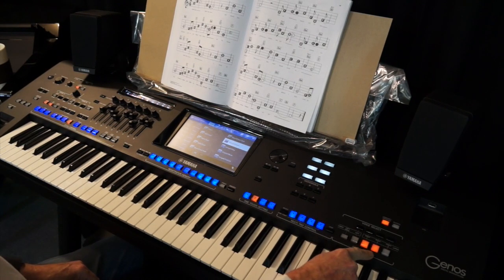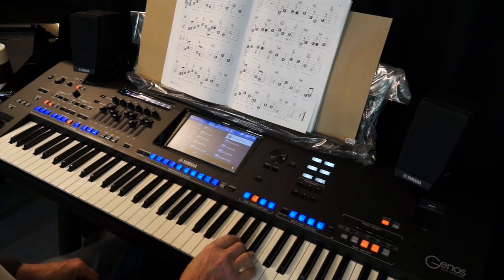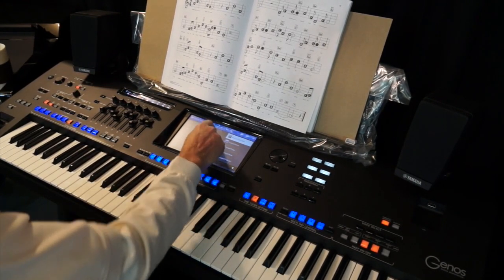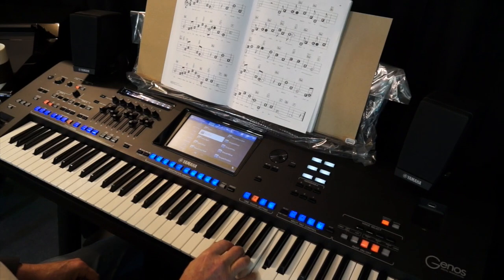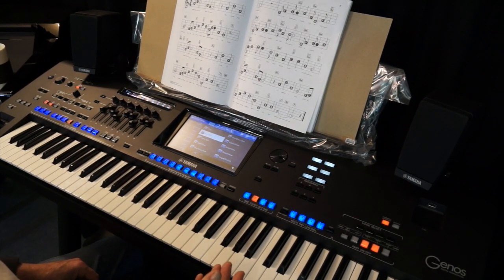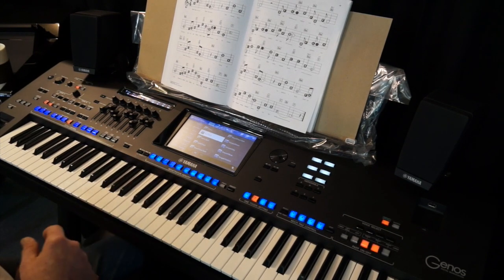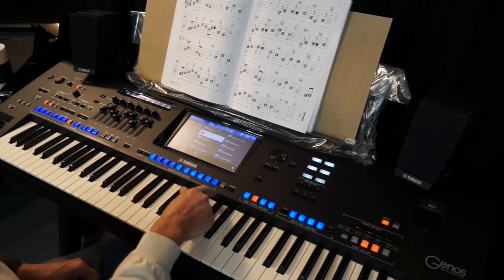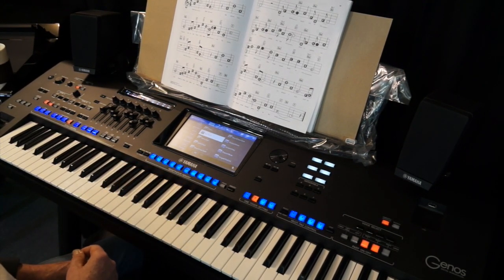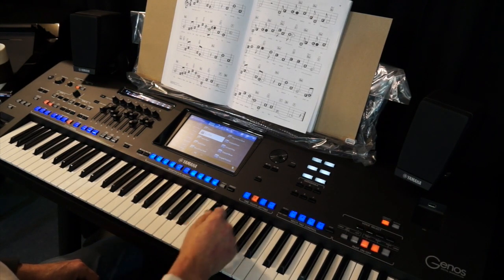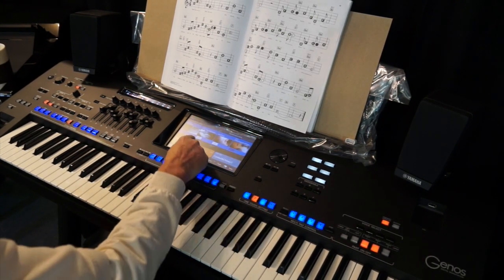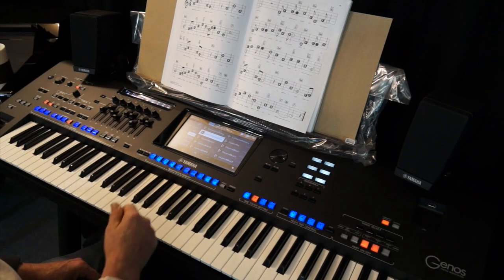Now, I might not like that gospel hymn. I might want to change that to boys choir ooh, or air choir. And if I like this right now, I would probably store it in one of my registration memories just to get started. However, we'll exit back out to the country swing ballad here.